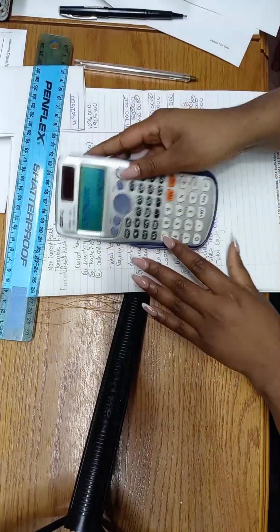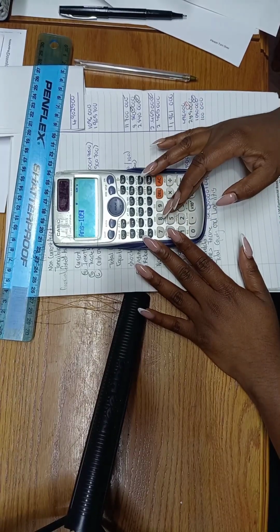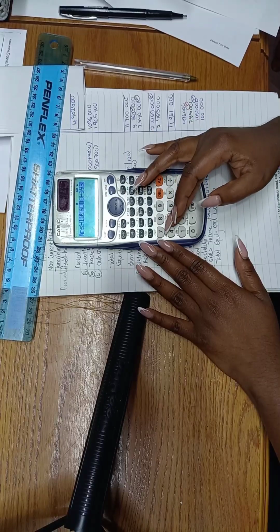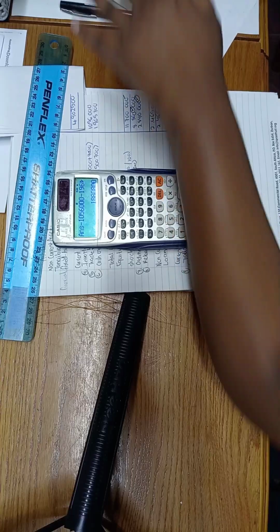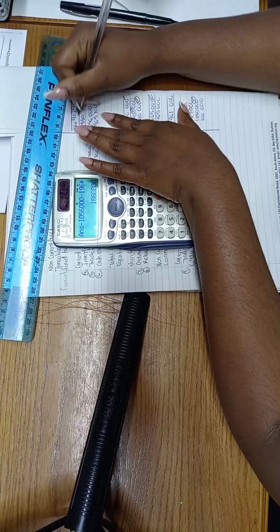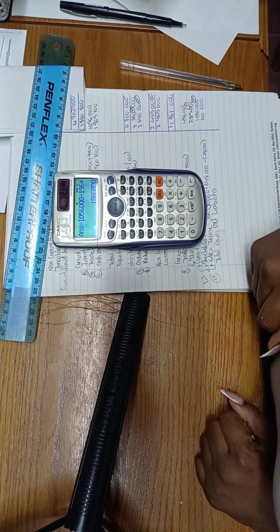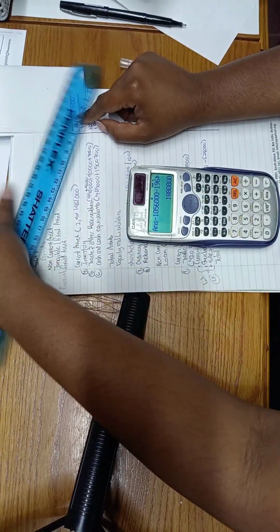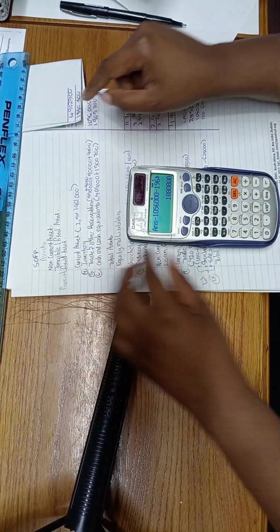Now that I have the total, I'm going to take 4,902,500 minus 1,056,000 minus 1,965,700 to get 1,880,800. Okay, right. So now the only thing that's left for me to do is the non-current asset part.